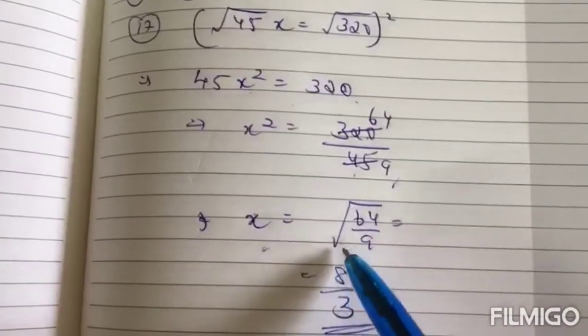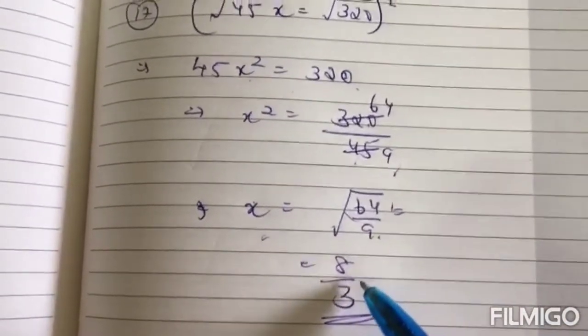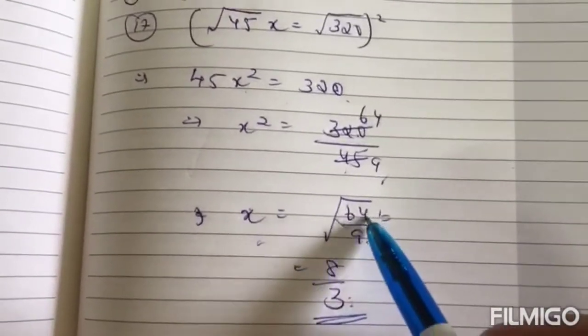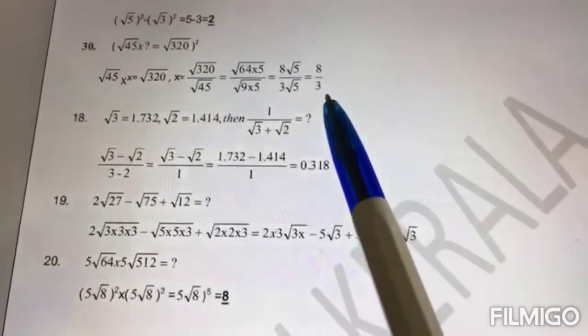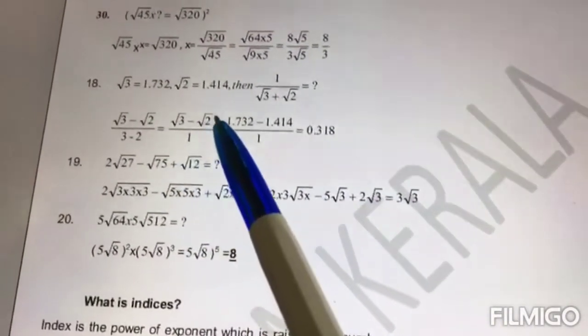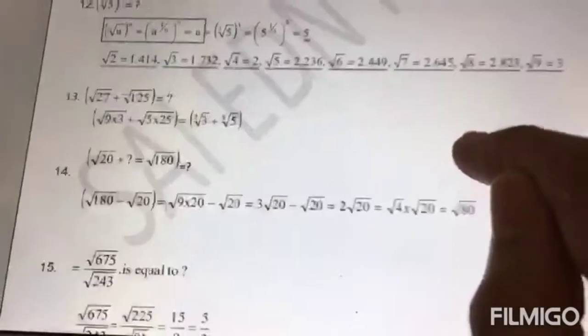Therefore, x is equal to root of 64 by 9, which is nothing but 8 divided by 3. Because square root of 64 is what? 8. You should know it. Divided by square root of 9 is 3. So x is 8 divided by 3. Correct.